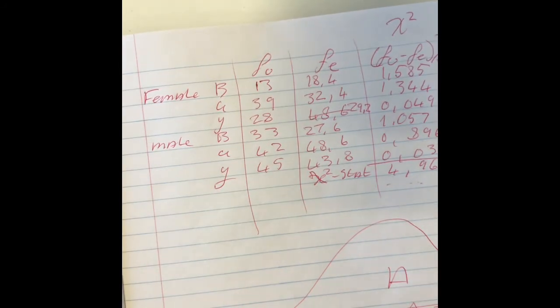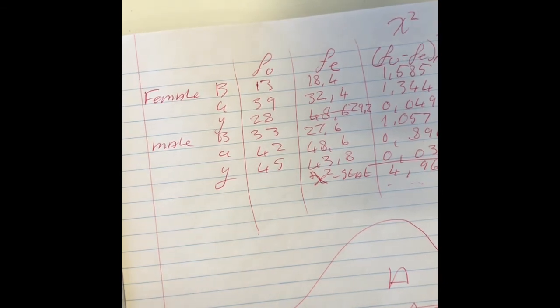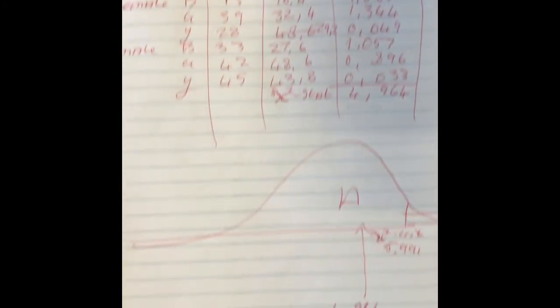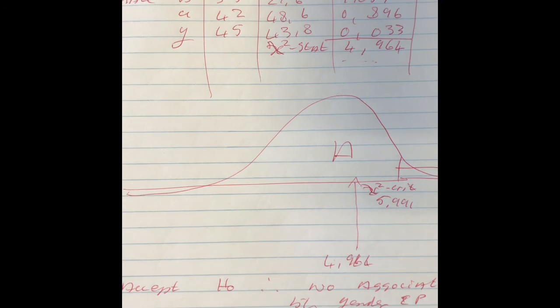So we compare them and we can say we are accepting our null hypothesis, therefore there is no association between gender and preference.